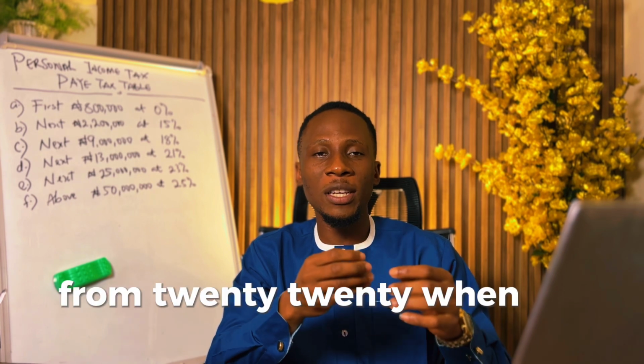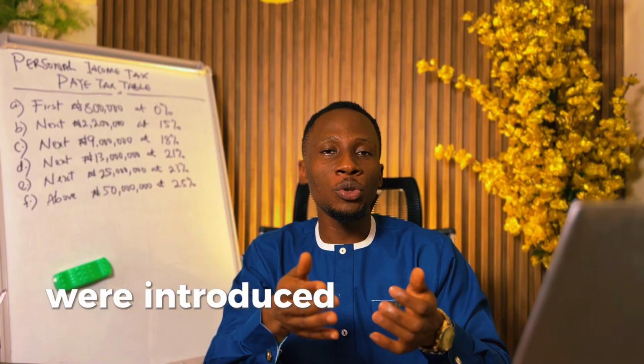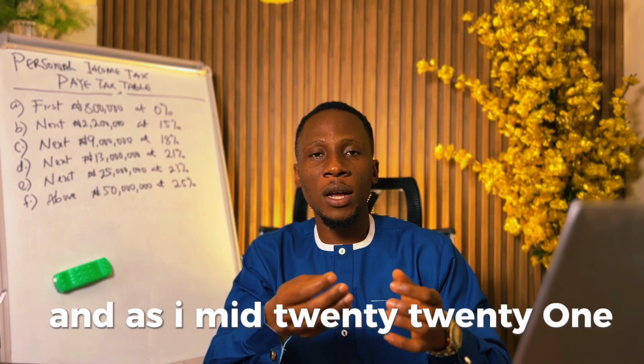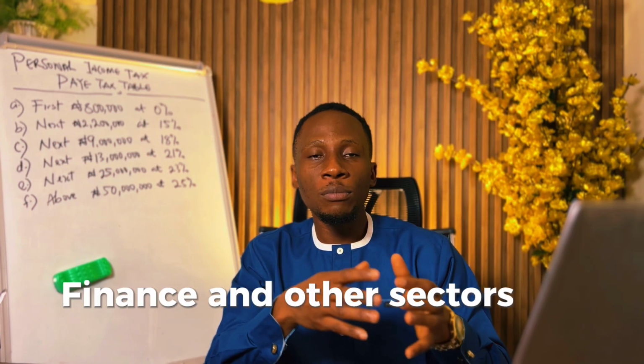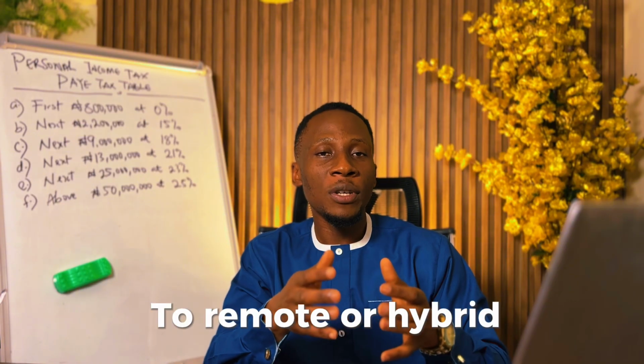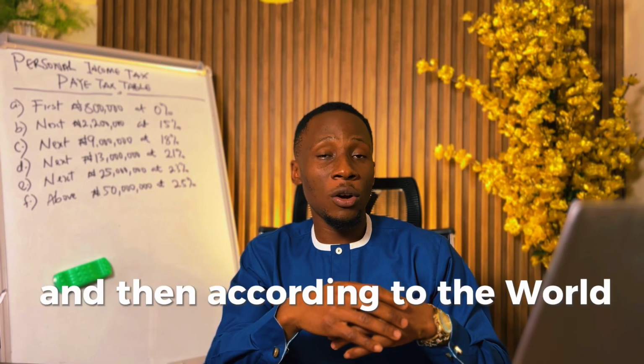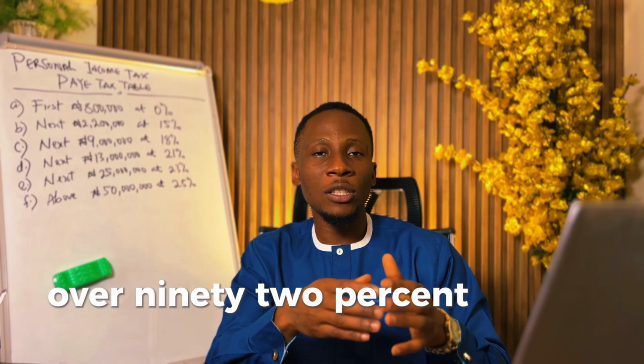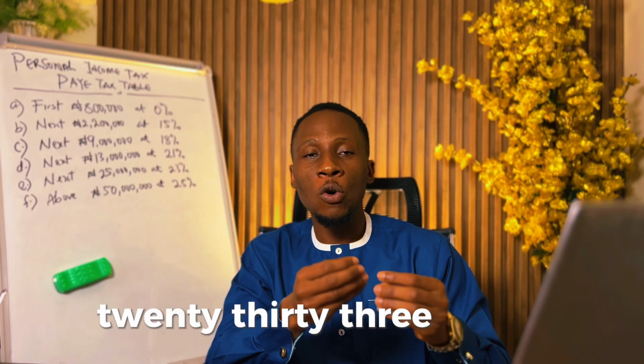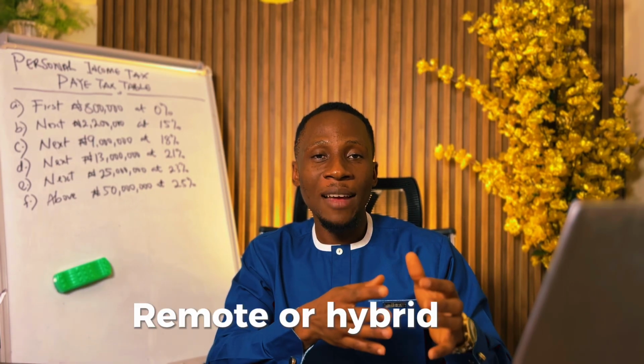According to McKinsey, from 2020 when COVID began, many companies in Africa were introduced to remote and hybrid work. And as at mid 2021, over 70% of companies operating in the tech space, finance and other sectors had moved to remote or hybrid forms of work. And then according to the World Economic Forum, over 92% of jobs by 2033 will be remote or hybrid jobs.